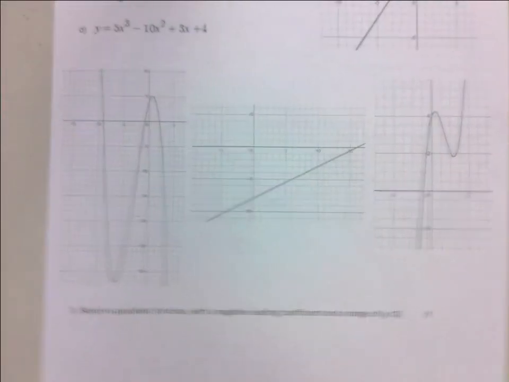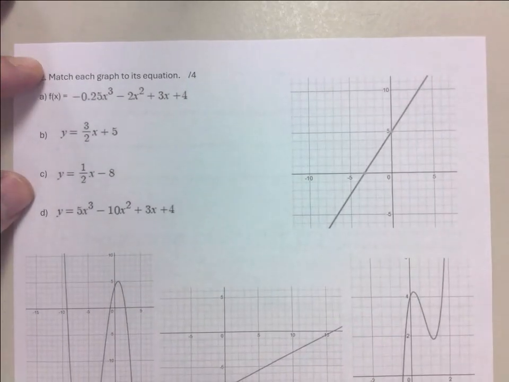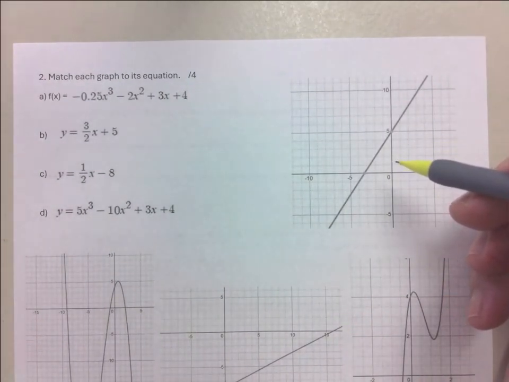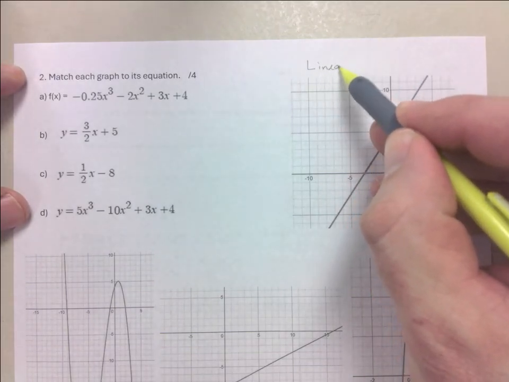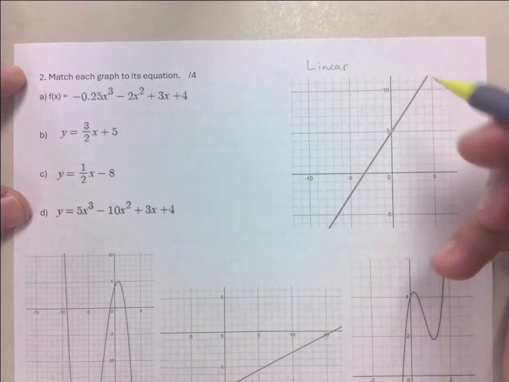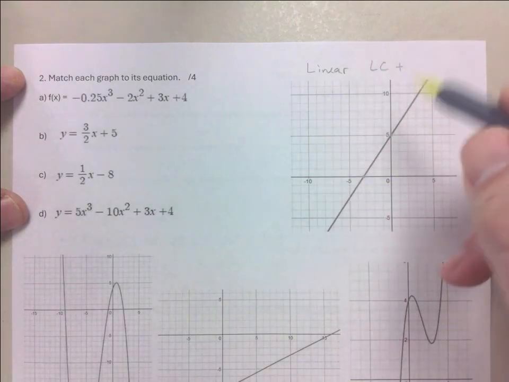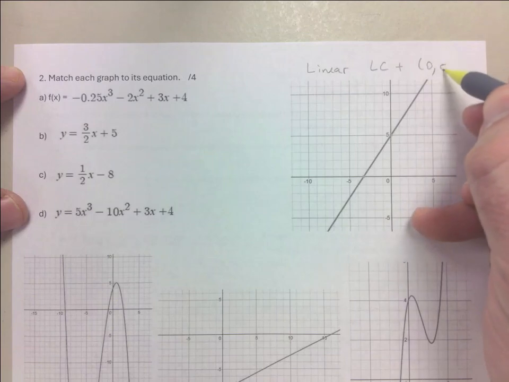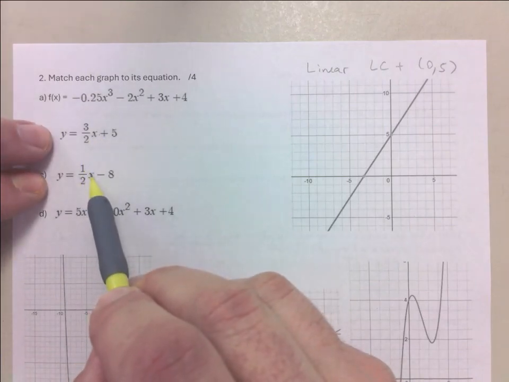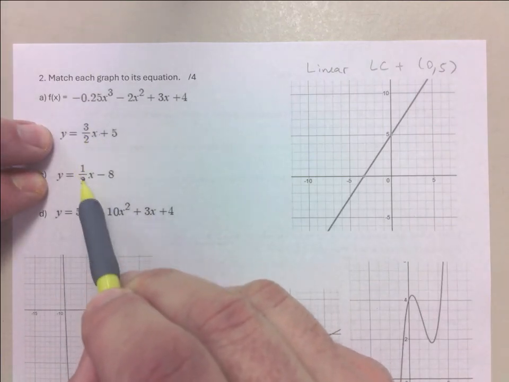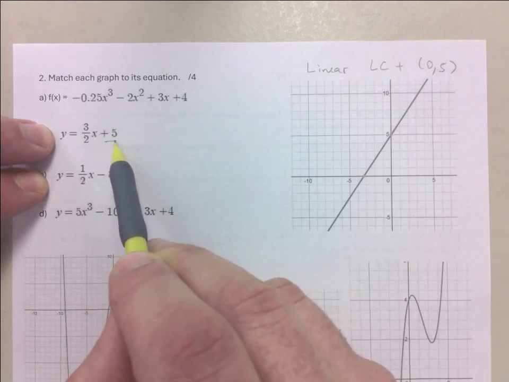Backside. Okay, so I don't know how you did this, but I would say maybe this is linear, leading coefficient is positive, that's what I know here, and the y-intercept is 0.5. So I'm going to go look for it. This is linear, both of the leading coefficients are positive, so that doesn't narrow it down, right? Which one has a y-intercept of 0.5?